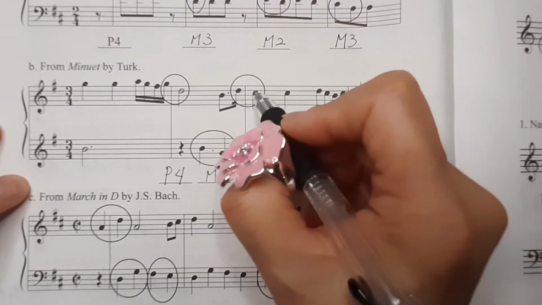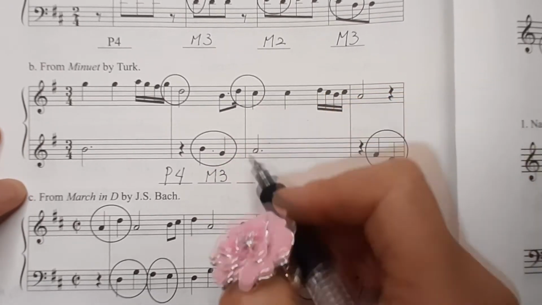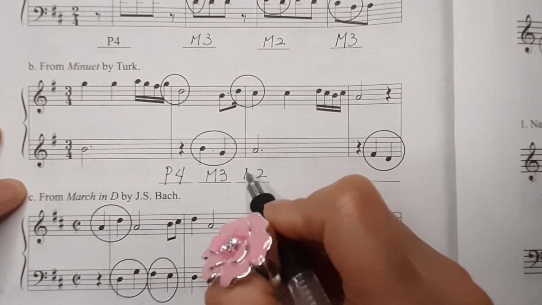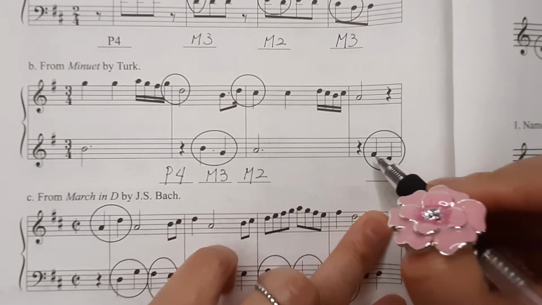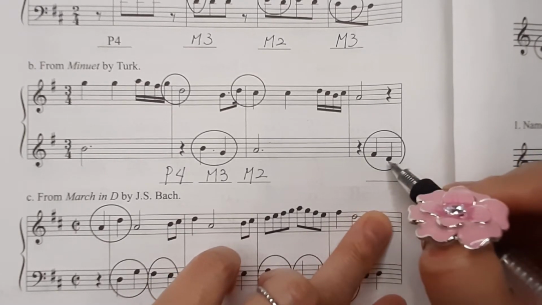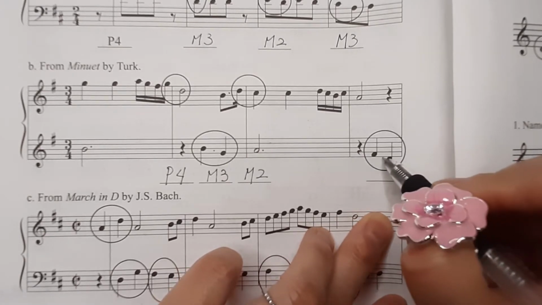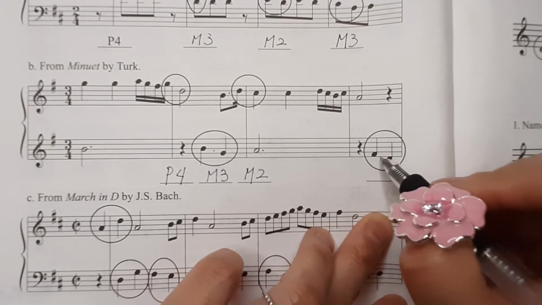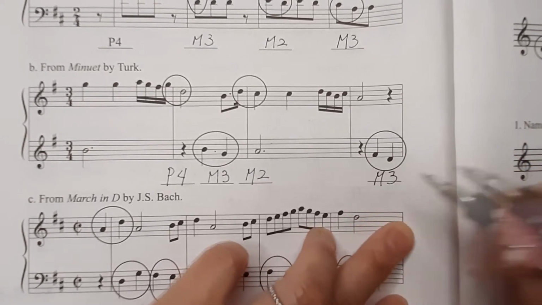Okay, and there's a C and there's D. Guess what this is then? It's a second. Major. Down here, D and F sharp. Okay, never mind the sharp. Just go ahead and count the spaces and lines. Now here we go. Space, line, space. 1, 2, 3. D, E, F. So this is a third. Major third.